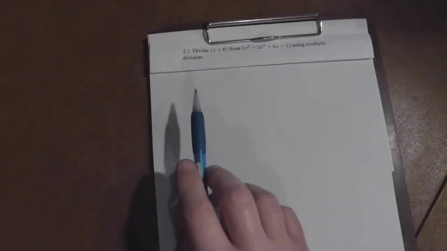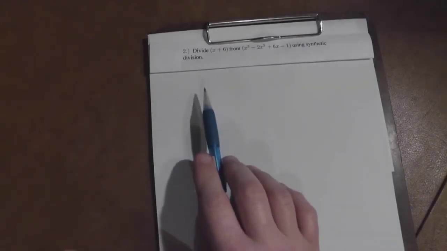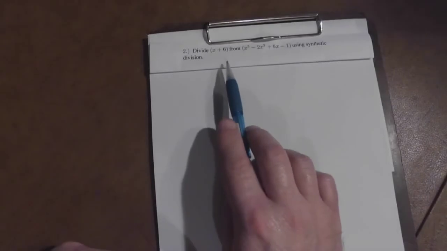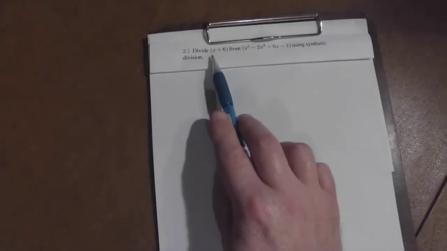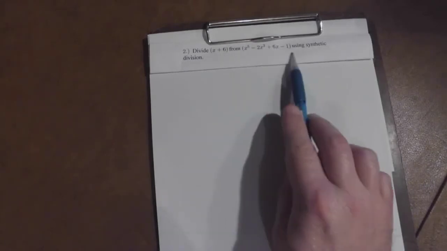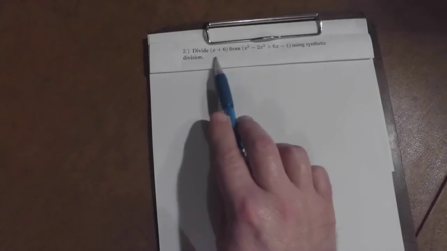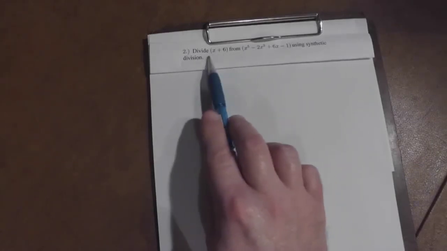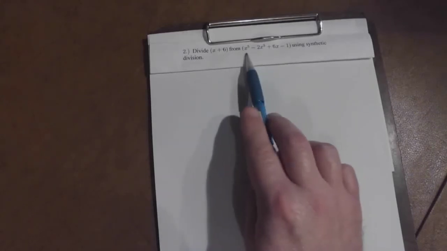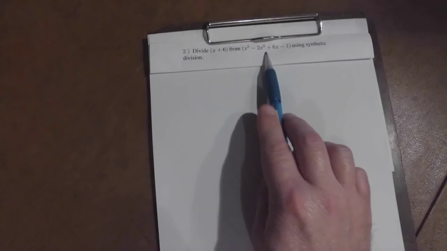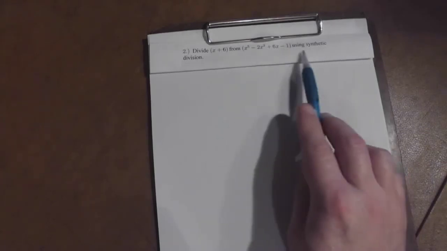Hey there, college algebra folks, back with another quick example here. Again, we are looking at using the division process to help us factor out a quantity from a polynomial value, right? In this particular case, we want to divide this linear factor x plus 6 from this polynomial given by x to the 5th minus 2x cubed plus 6x minus 1.